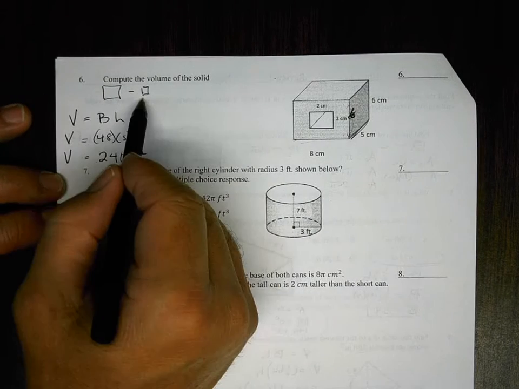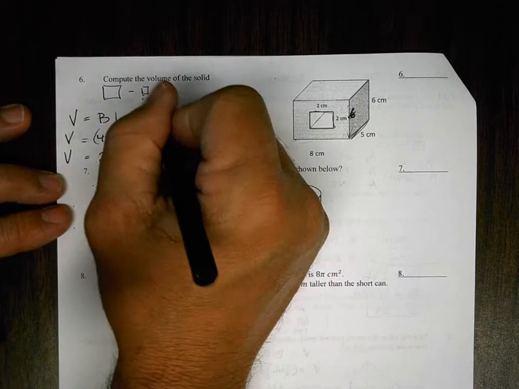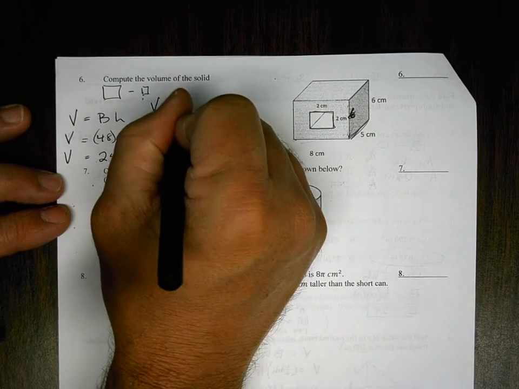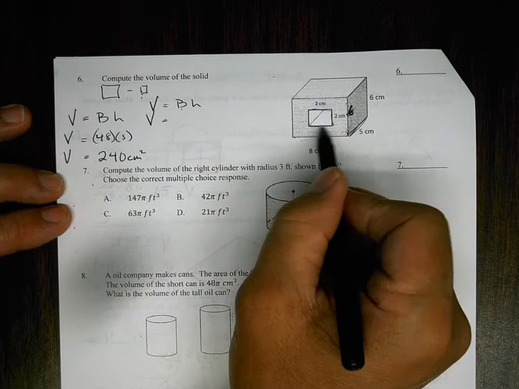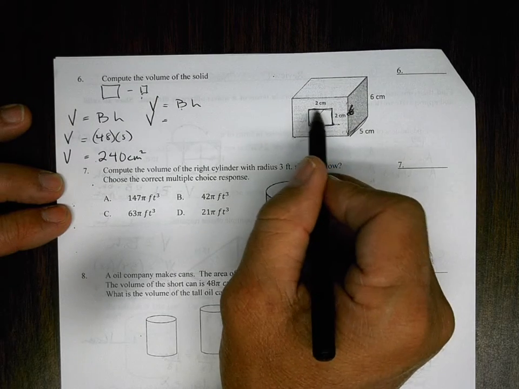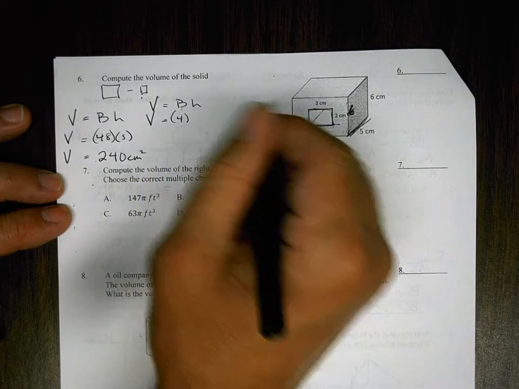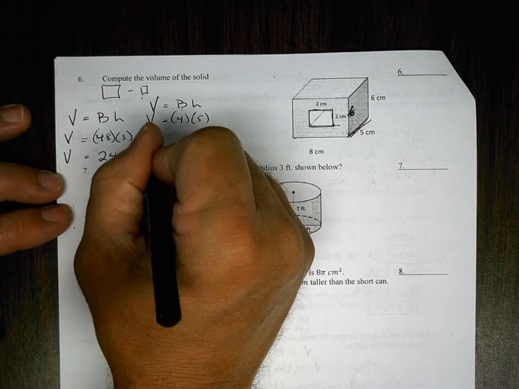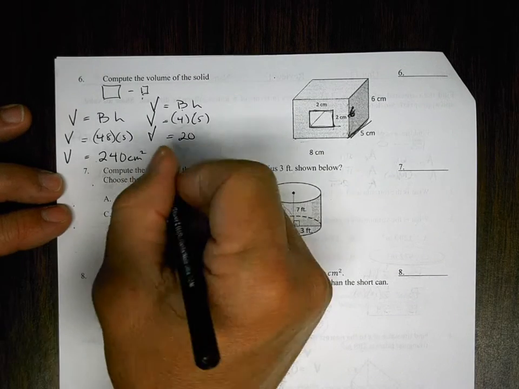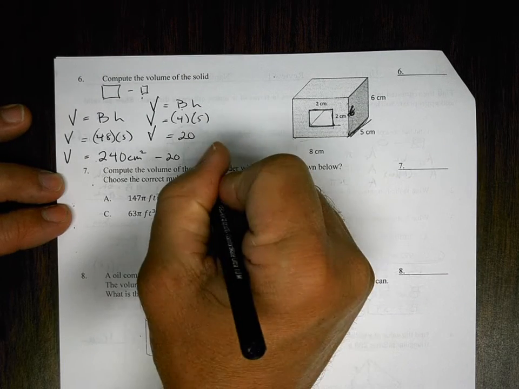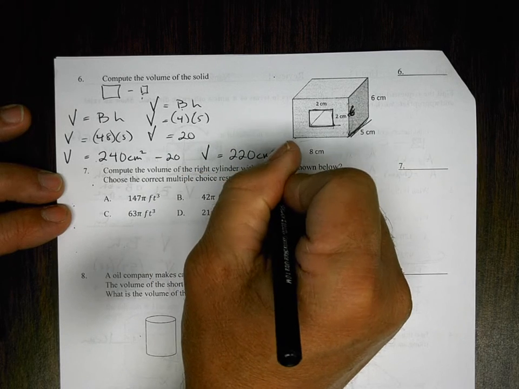But remember, we got to subtract the small area, which has a volume of, well, in this case, the big B is this base right here. 2 times 2 is 4, times the same height of 5, and we get a volume of 20. So it's going to be 240 minus 20, or a volume of 220 centimeters cubed.